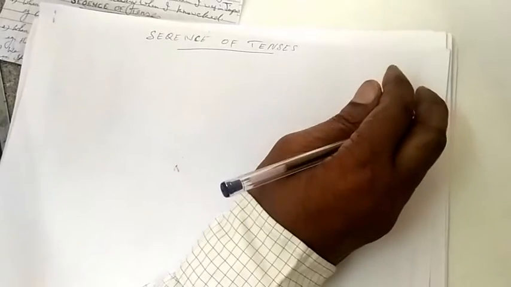Sequence of tenses. I'm not going to give the lengthy rules that are available in your grammar books, but I'll give you just 3 hints on sequence. The first one is regarding the use of past tense.